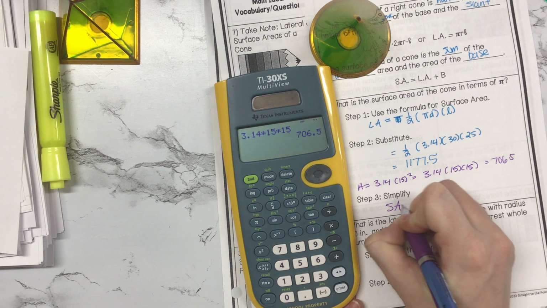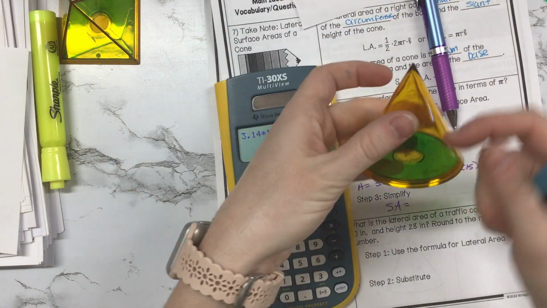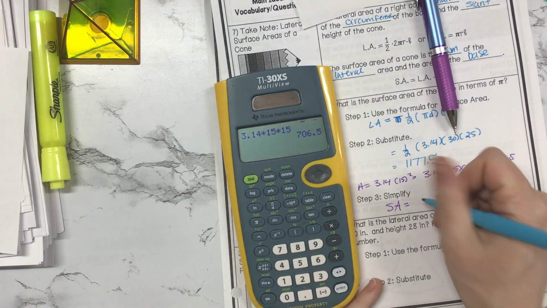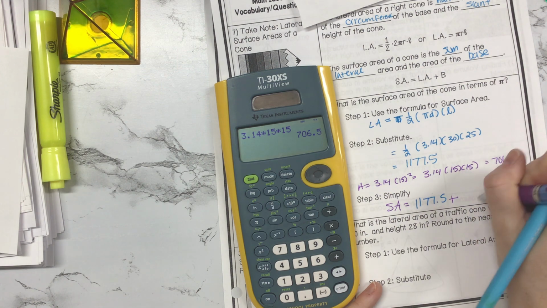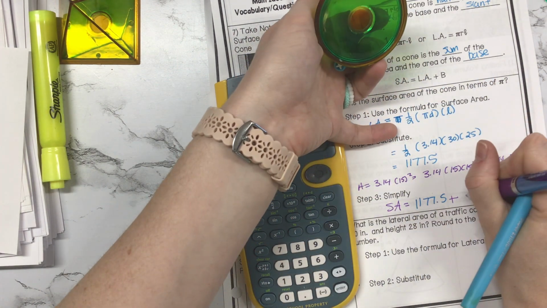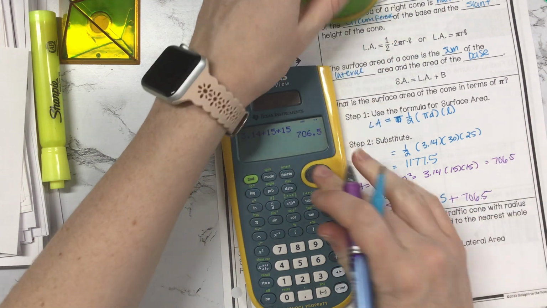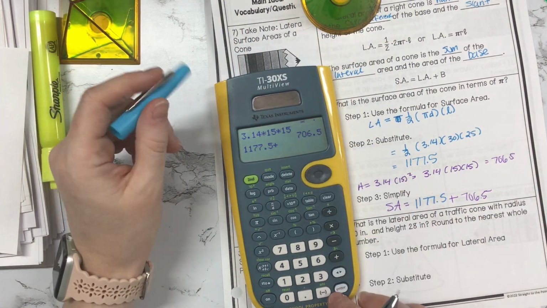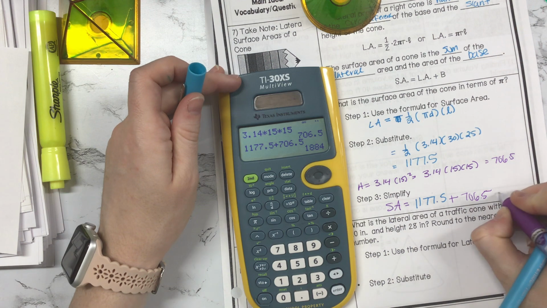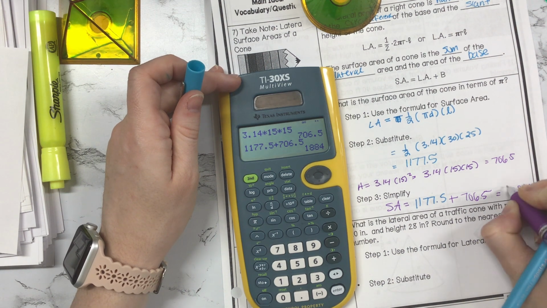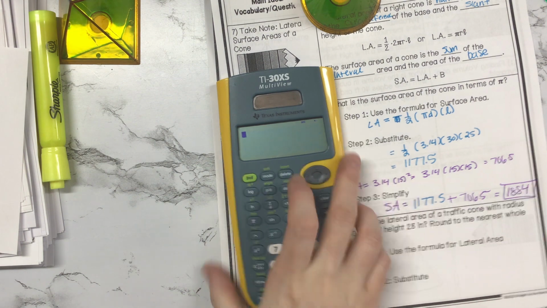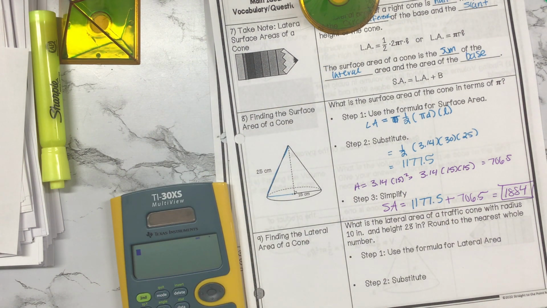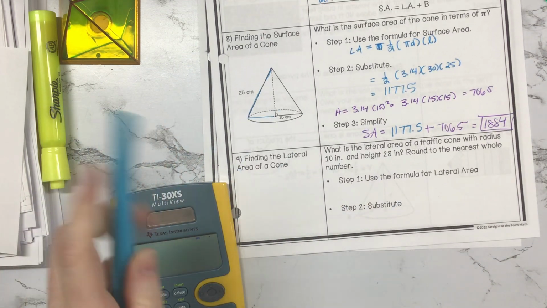So the total surface area is going to be my lateral area, so the area of the yellow bit, 1177.5, plus the area of the base, so the circle, 706.5. That's 1,884. Woo.